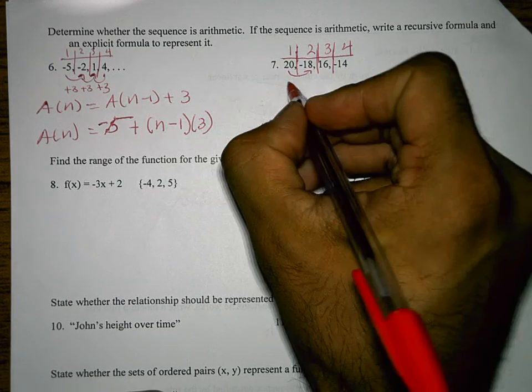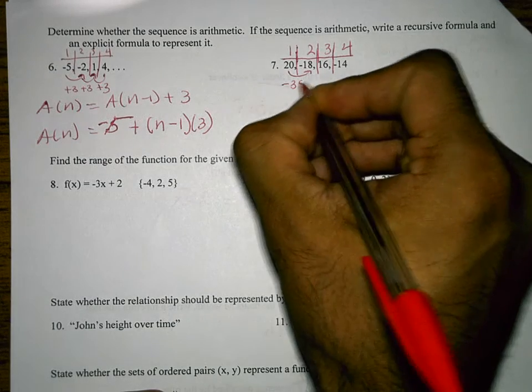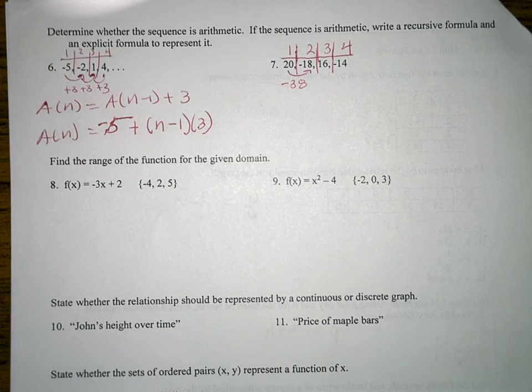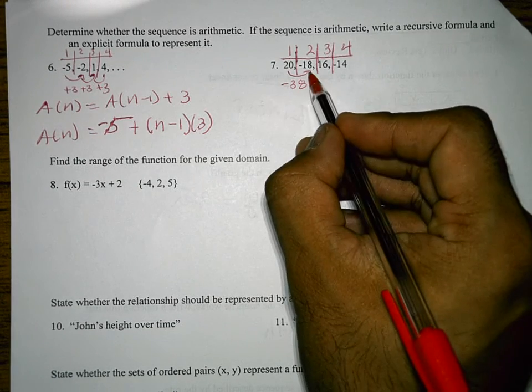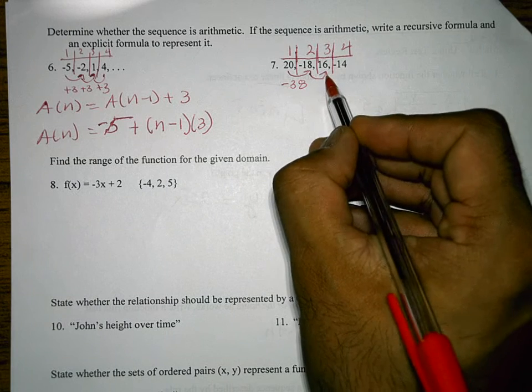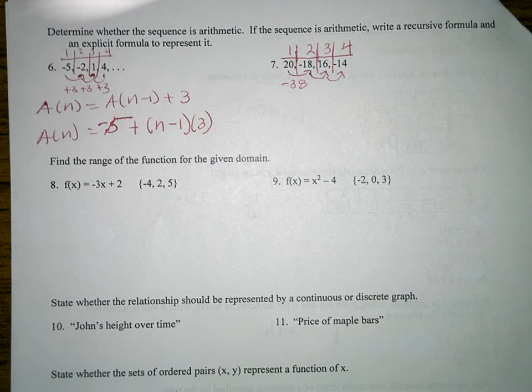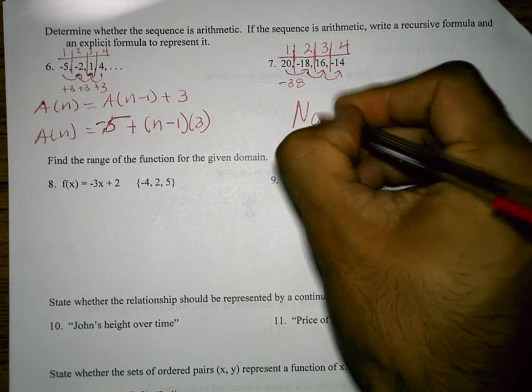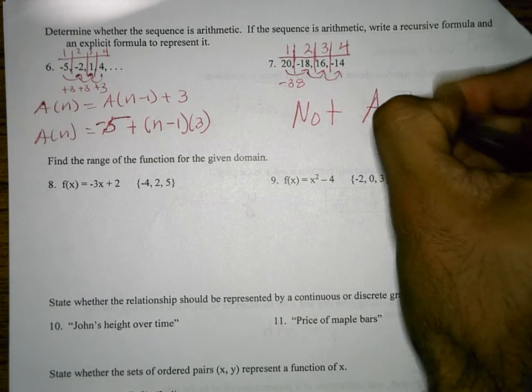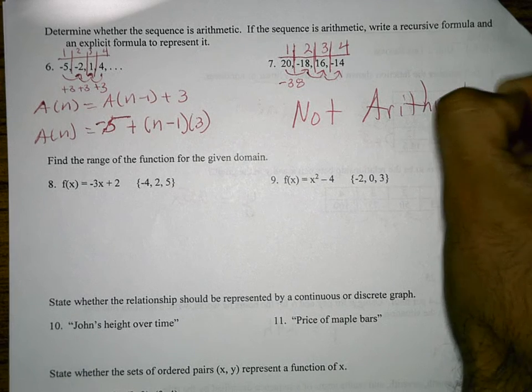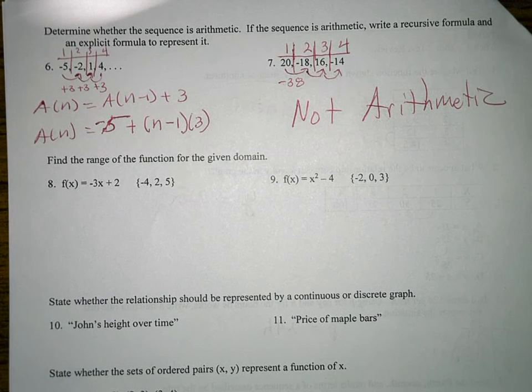So that's negative 38. And then it goes back to a positive, and then back to a negative. Realize that an arithmetic sequence can't do that. It can't go positive, negative, positive, negative. So this is not arithmetic, so we cannot do that one.